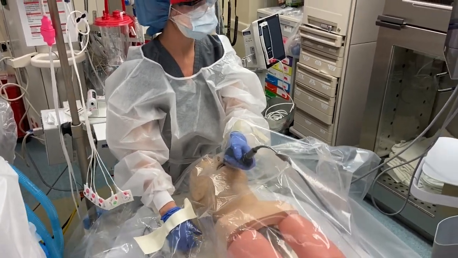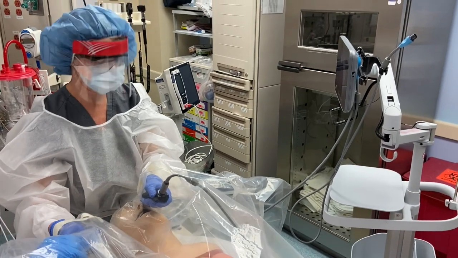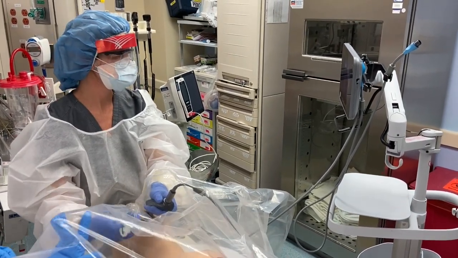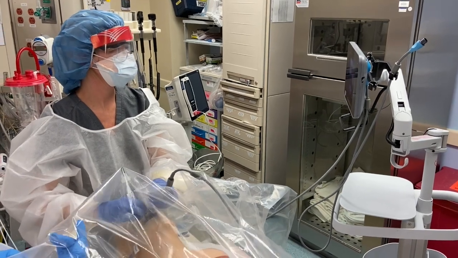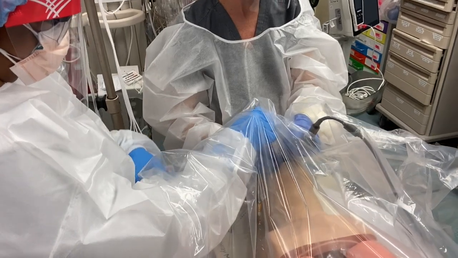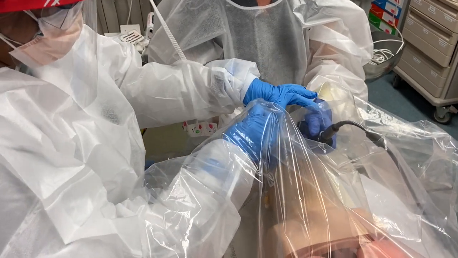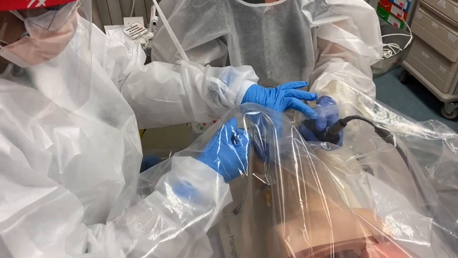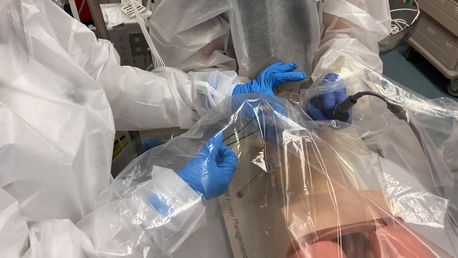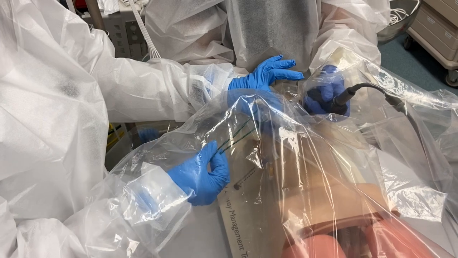Underneath the drape, the respiratory therapist will hand the operator the ET tube. Notice during this time, the video portion of the laryngoscope is kept away to avoid contamination of the laryngoscope. The respiratory therapist continues to assist with the intubation, removing the stylet with one hand underneath the drape and one hand over the drape, also to reduce contamination.